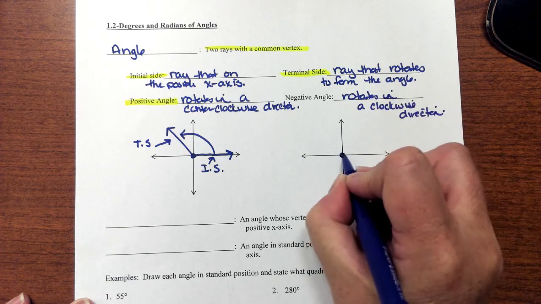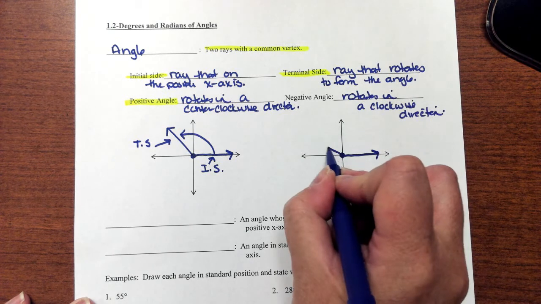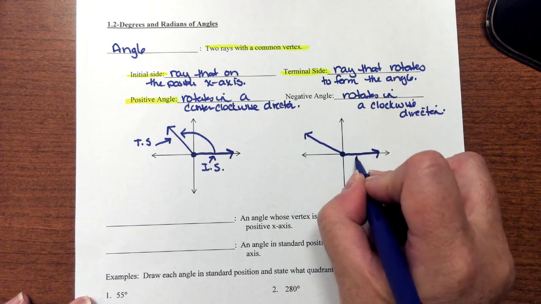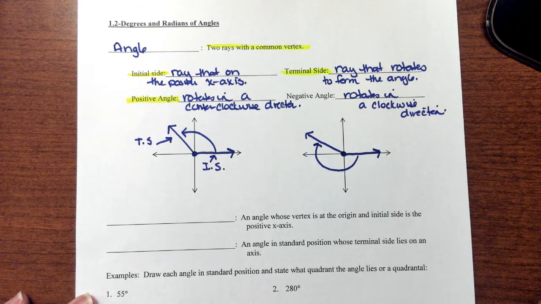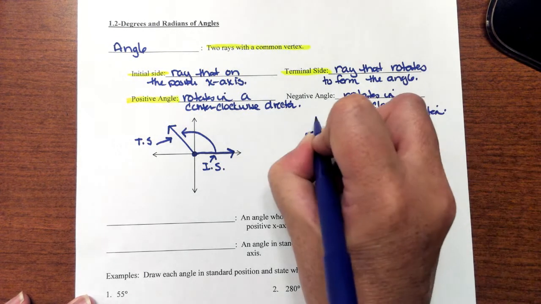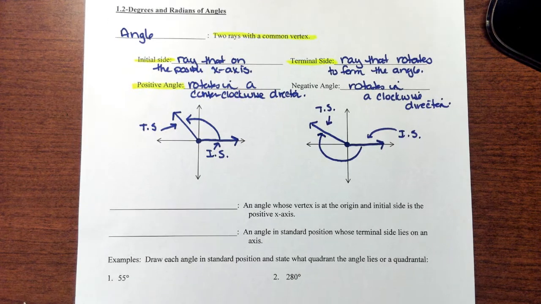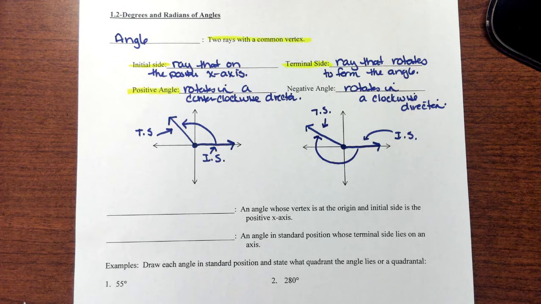You still have your initial side on the positive x-axis, and I'm still going to put my terminal side up here in quadrant 2. But to have a negative angle measurement, it's going to have to rotate in this particular direction. Again, it's all about the direction. This is still my initial side, this is still my terminal side, but it's all about the direction of the angle. So you have to show these three things when you are sketching any angle.